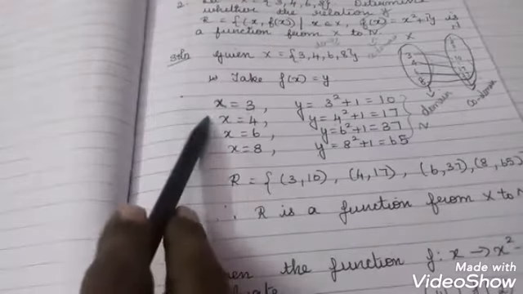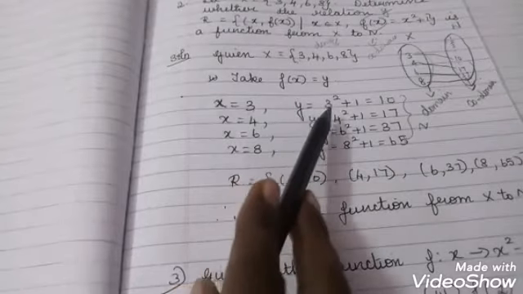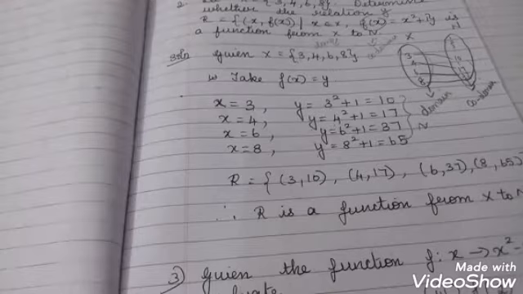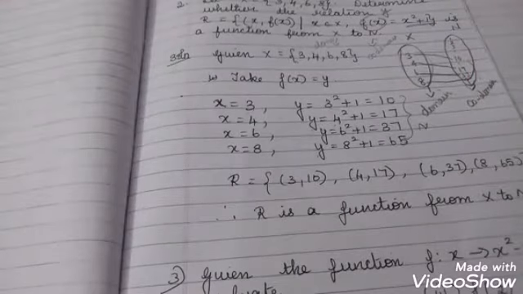Now we'll start with this one. So x is equal to 3. What will I have? Y is equal to 3 squared plus 1. What is y equal to 3 squared plus 1? That's nothing but equal to 10. Why have I written it as 3 squared plus 1? Because the relation is clearly given here as x squared plus 1.